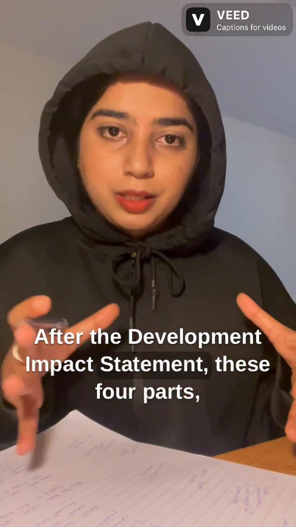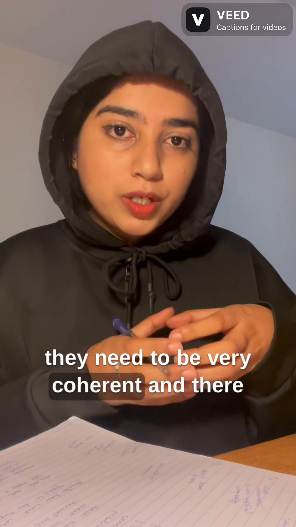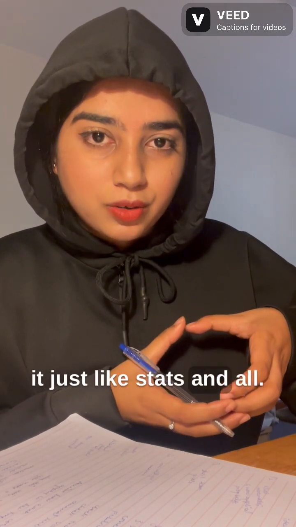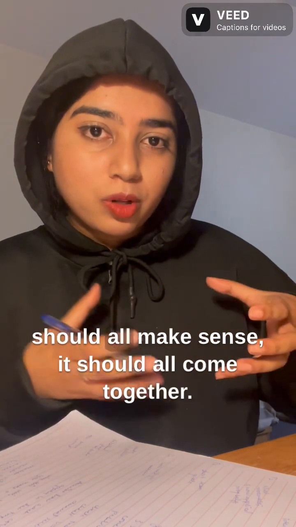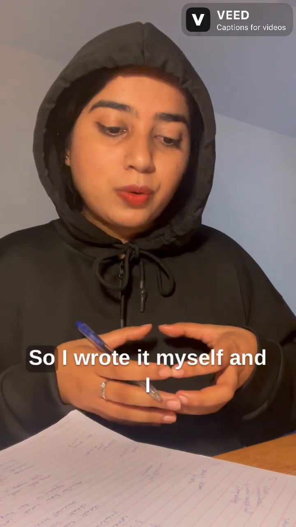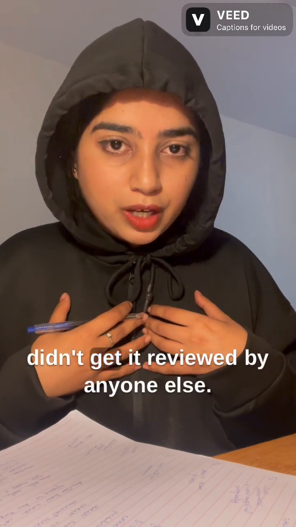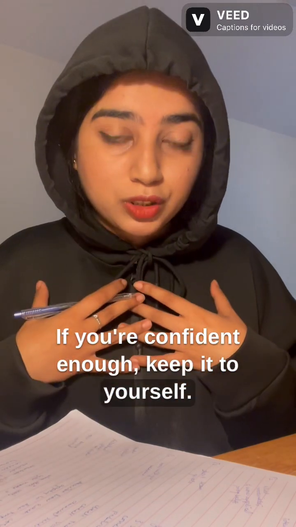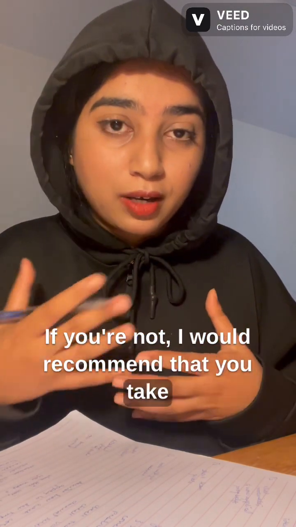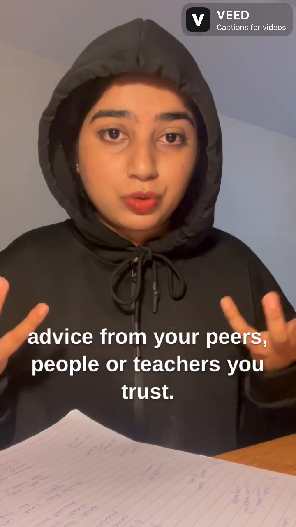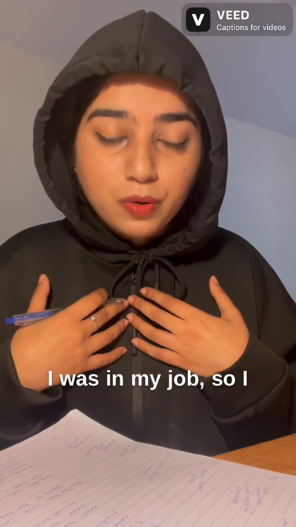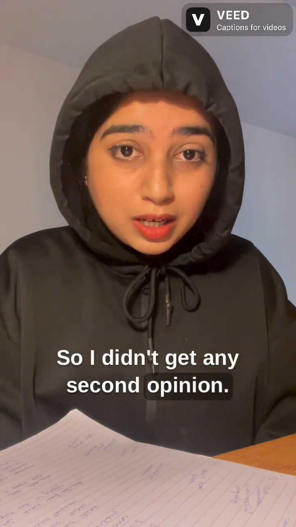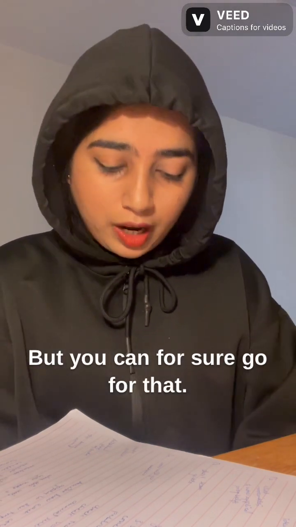After the development impact statement, these 4 parts need to be very coherent and there needs to be a story in there. Don't just make it just like stats and all. There should be a story, like a motivation. It should all make sense. It should all come together. So I wrote it myself and I didn't get it reviewed by anyone else. If you're confident enough, keep it to yourself. If you're not, I would recommend that you take advice from your peers, people or teachers you trust. I was in my job, so I wasn't in contact with my teachers much, so I didn't get any second opinion, but you can for sure go for that.